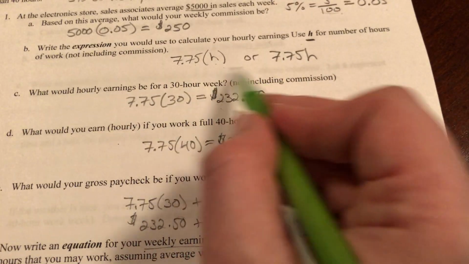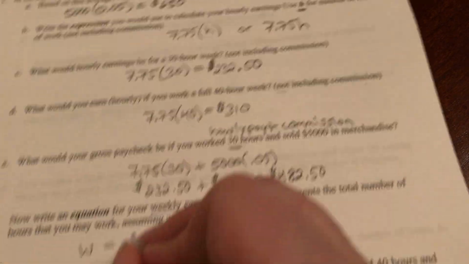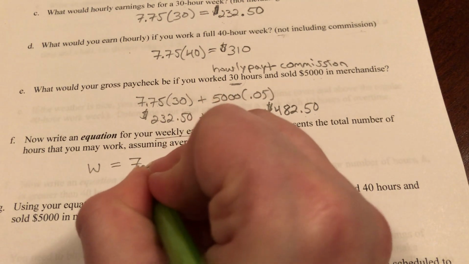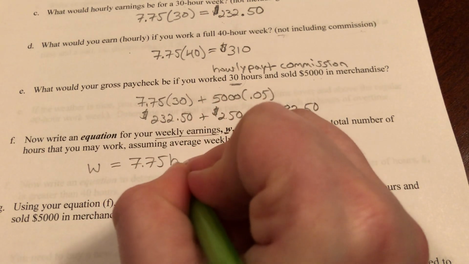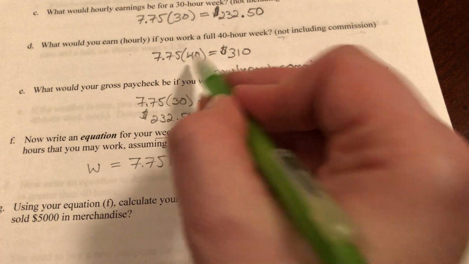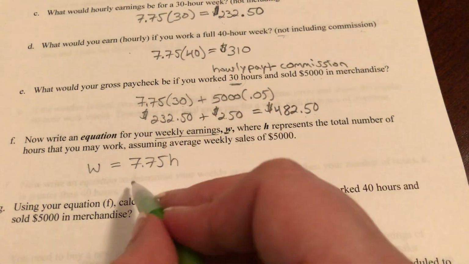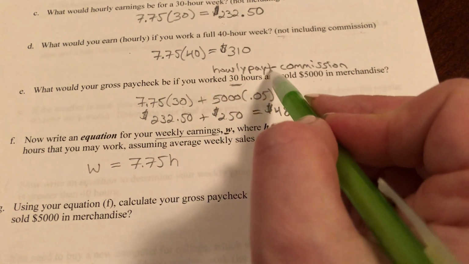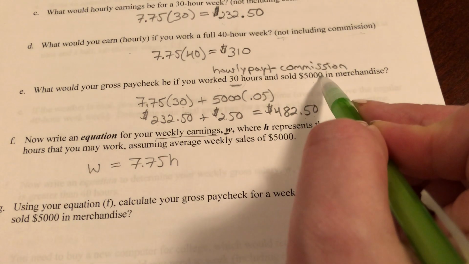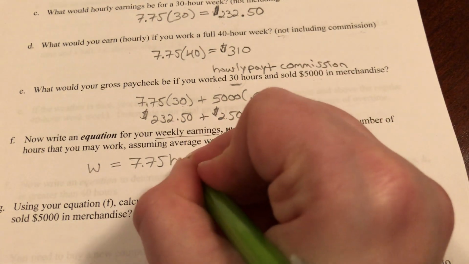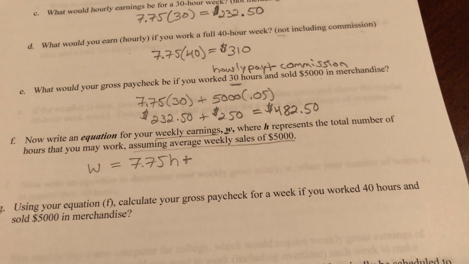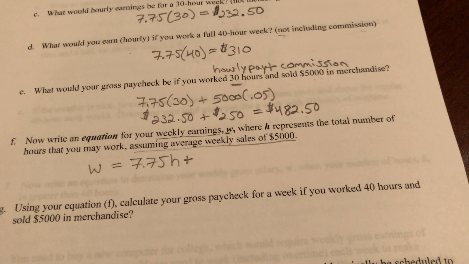So up here we had written an expression for this. Since we don't know exactly how many hours they want us to work, we need to have 7.75, and we're going to go back to H instead of this times 30 or this times 40 that I had previously. Now remember, your full pay is your hourly pay plus the commission. So I need to add on my commission, and they're telling us right now that we're assuming weekly sales of 5,000. So that 5,000 isn't varying from week to week, which means it doesn't need a variable.